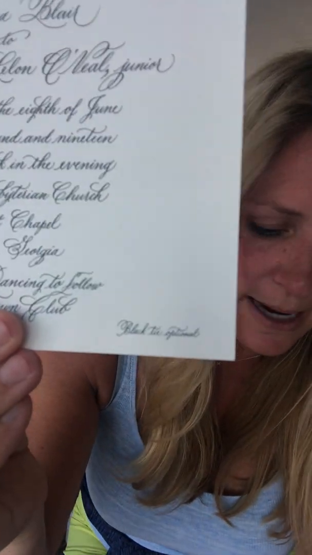Sometimes dark suits or very dressy cocktail dresses will be fine too. Black tie optional or black tie invited, black tie welcome, black tie preferred. Those all mean dress nicely, wear a dark suit if you have one, wear at least a cocktail dress. It's going to be a nice fancy wedding.